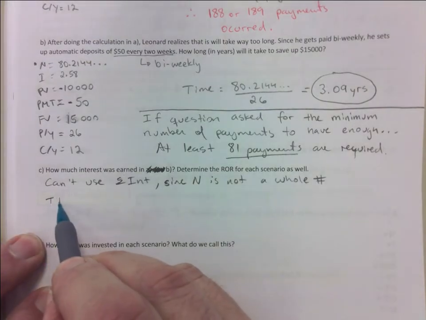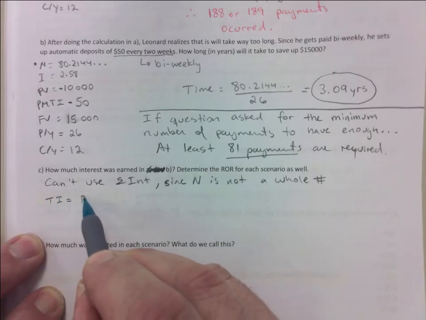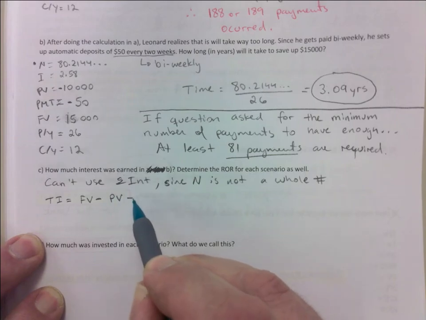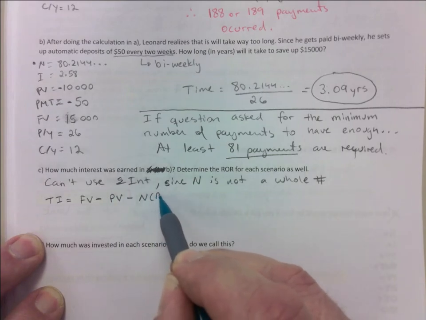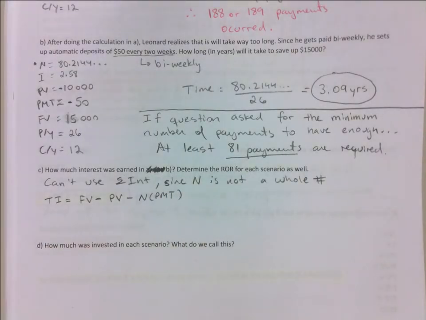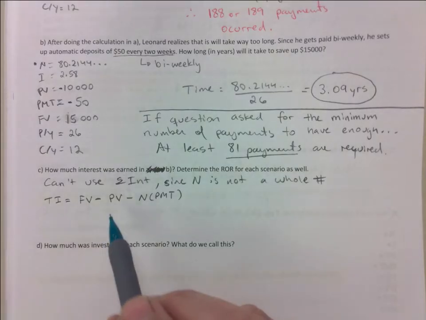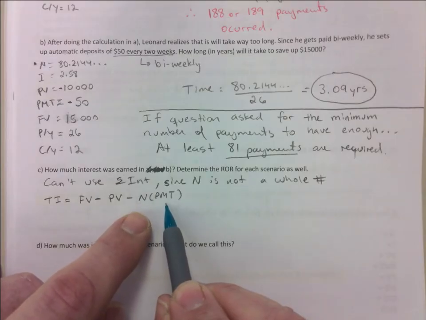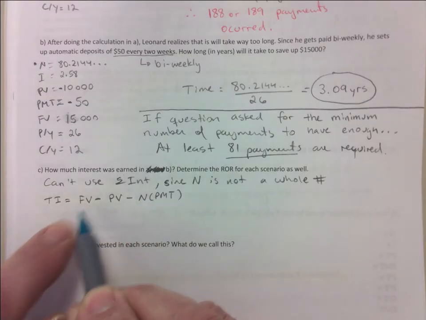So I have to use this formula. TI is equal to future value minus present value minus n times PMT. You have to take away how much you've put in right at the up front and also all the payments you've made from the future value.